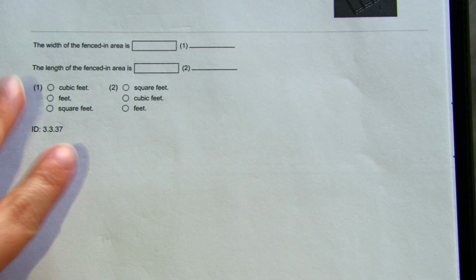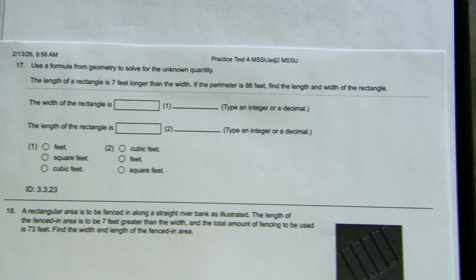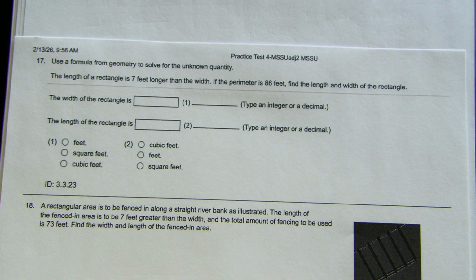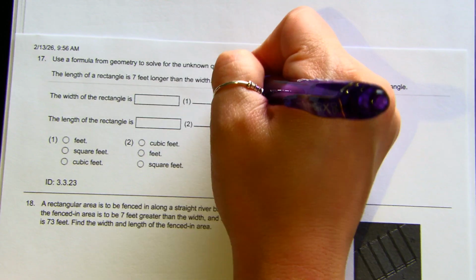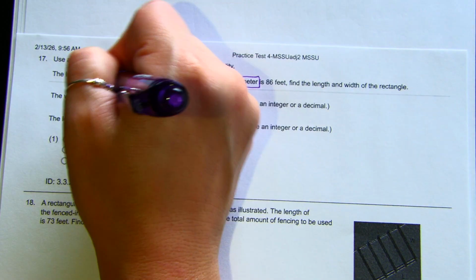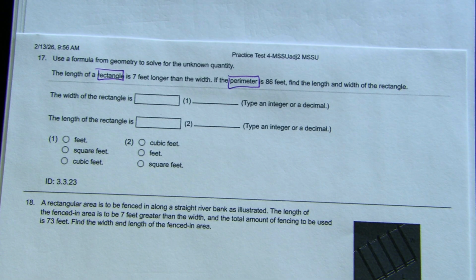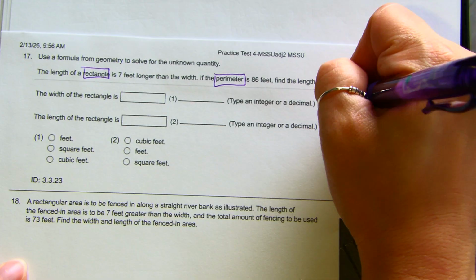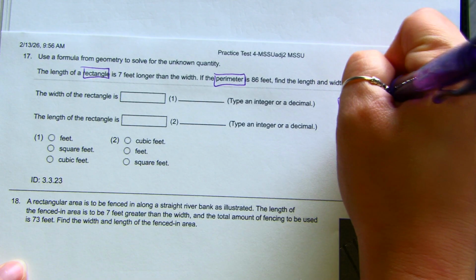All right, so it tells us perimeter and it tells us rectangle. So we need the perimeter of a rectangle equation. Perimeter of a rectangle, 2 times the length plus 2 times the width. That first sentence says the length of a rectangle is 7 feet longer than the width. That means we take the width plus 7. That's my length. The perimeter is 86. So that means we would have 86 equals 2 times the length plus 2 times the width.